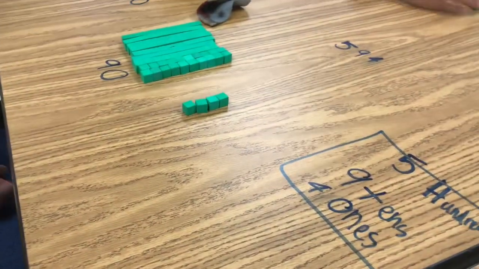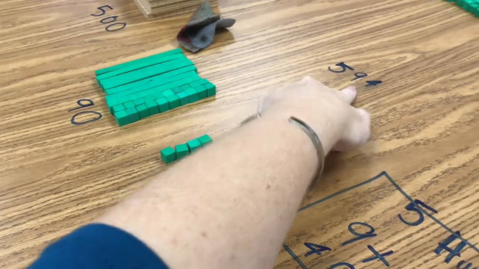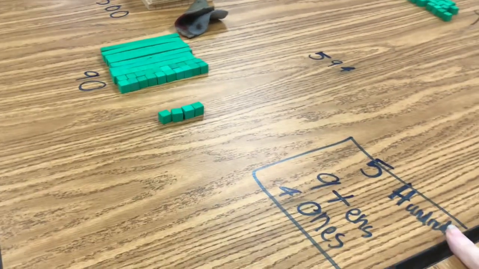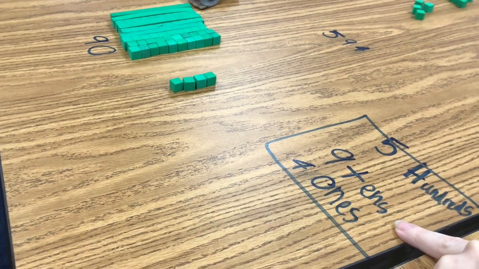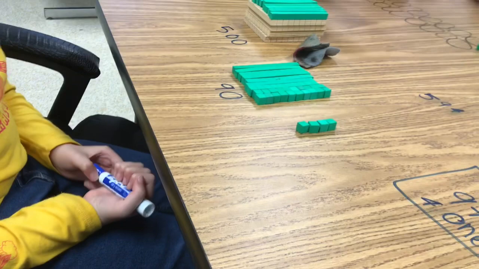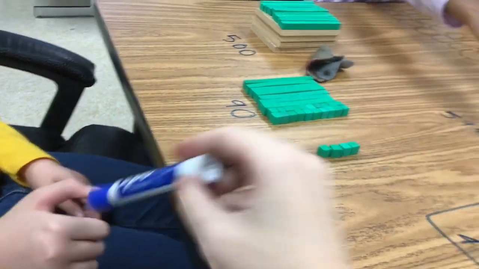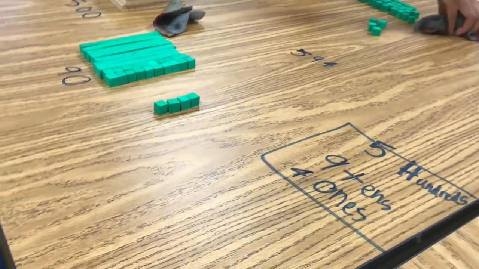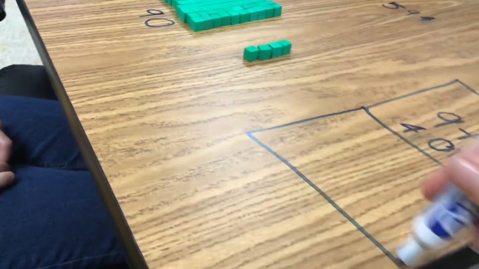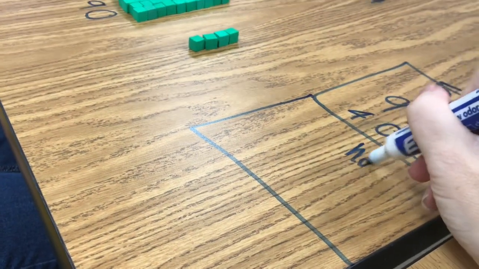So we made, what number is that? 594. And we made it with 5 hundreds, 9 tens, 4 ones, right? And so now, remember I gotta always stretch your brain to get flexier, right? So now you know I'm gonna make you make it another way, right? What could you do to make it another way? What's your idea?